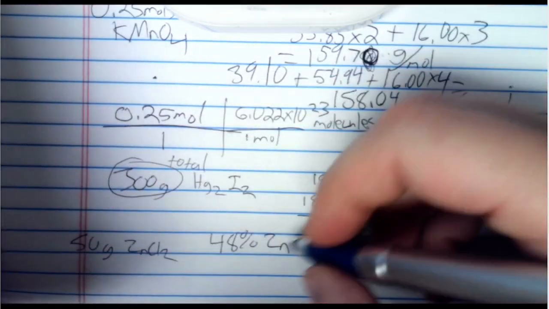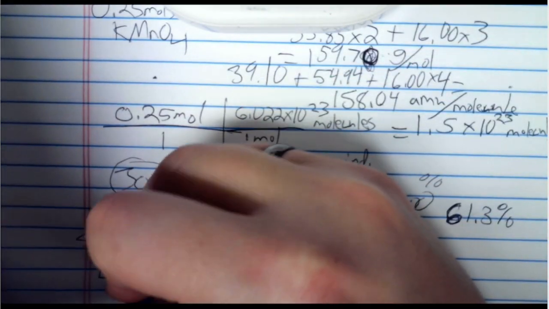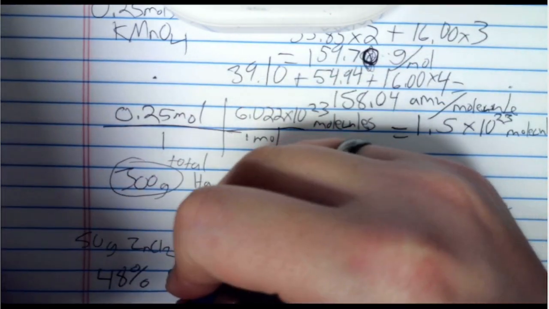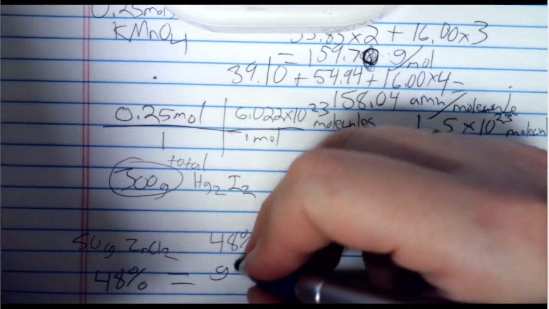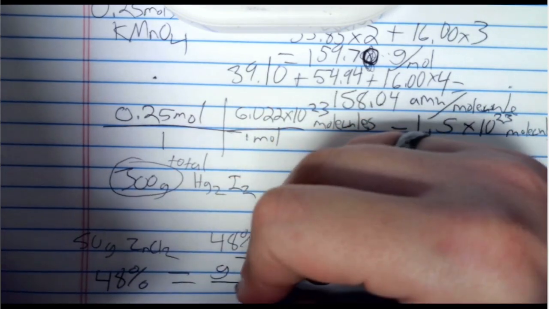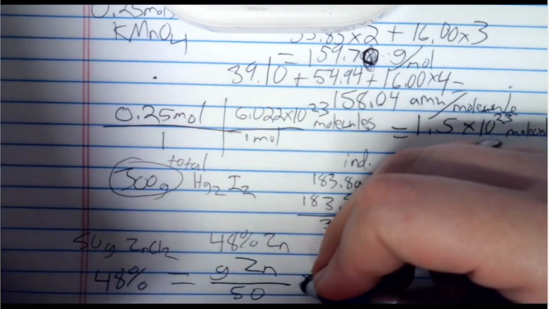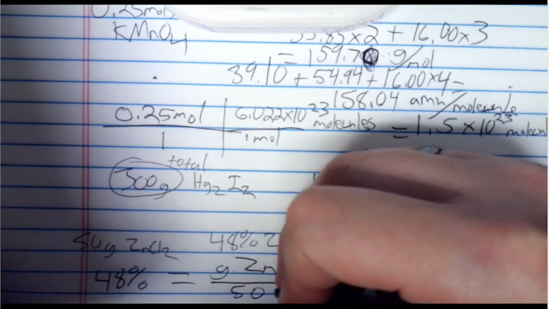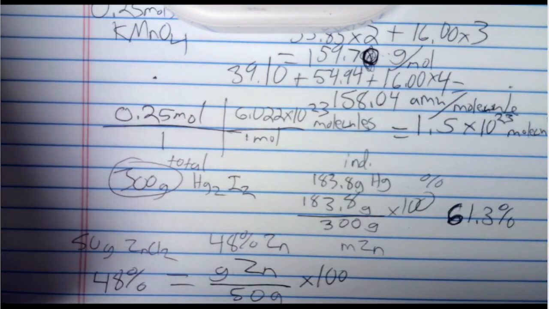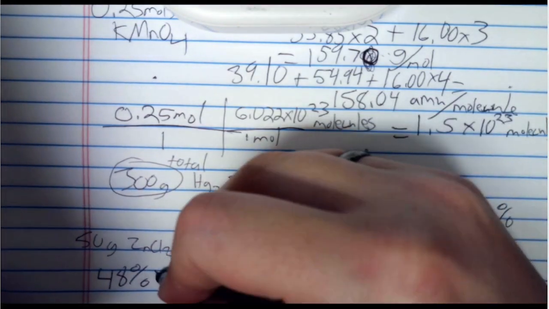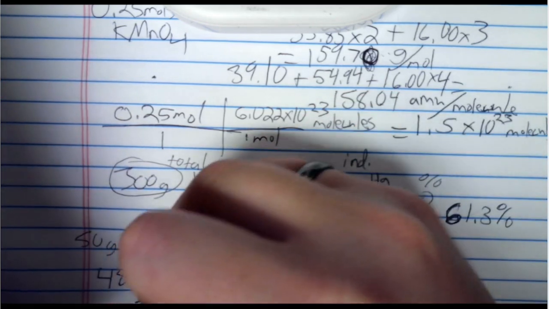The other one is if I have 48% and I want to know what is the mass of zinc, I can set this over 50 times 100. Well, how do I solve this? I can put that over there, put that down there.